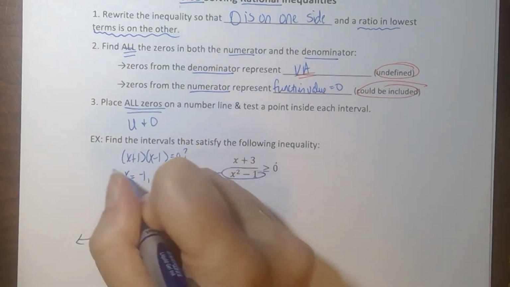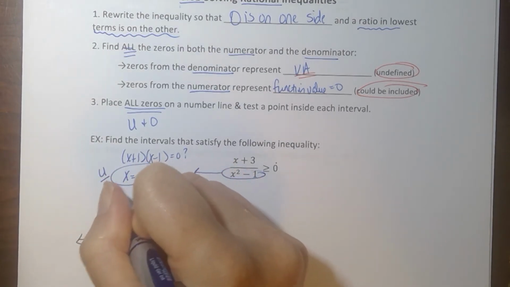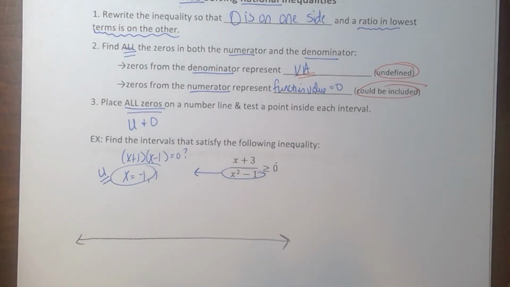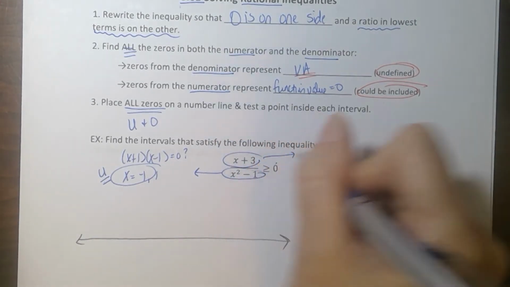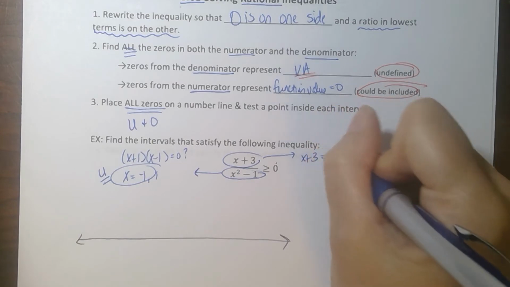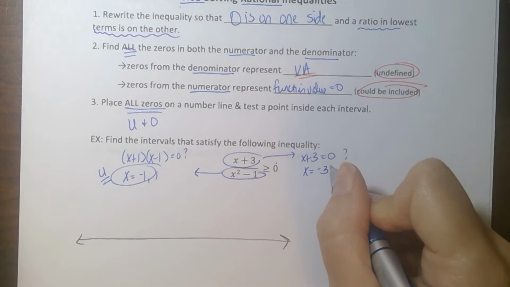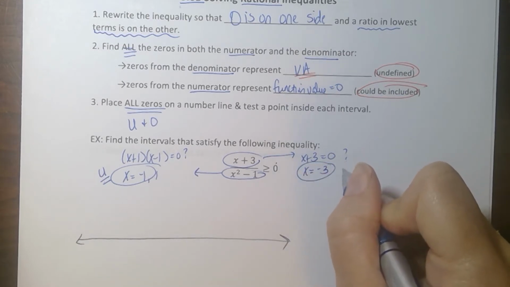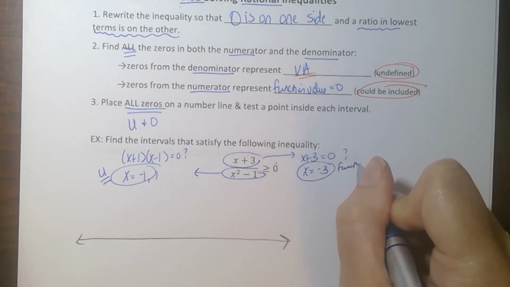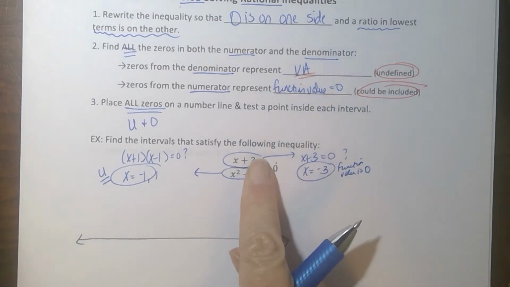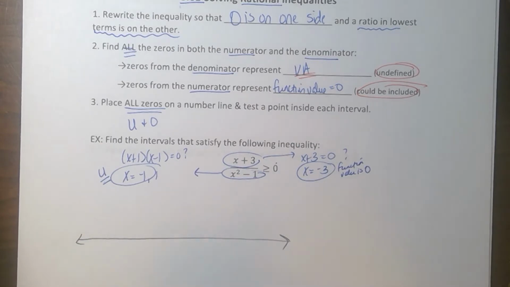And these are places where my function is undefined, because those are zeros that come from my denominator. Then I look at my numerator and ask, what would make x plus 3 equal to 0? I solve and get negative 3. This is a place where the function value is 0. It comes from the numerator, so it's an actual zero of my function, a place where the function is equal to 0.